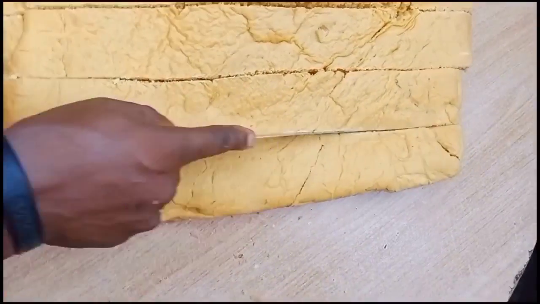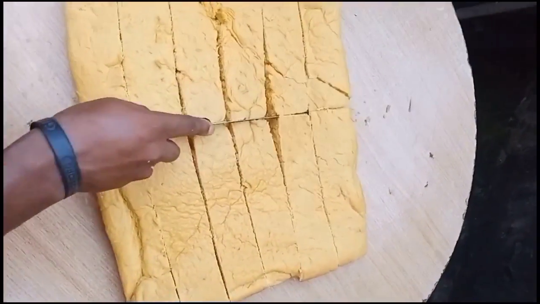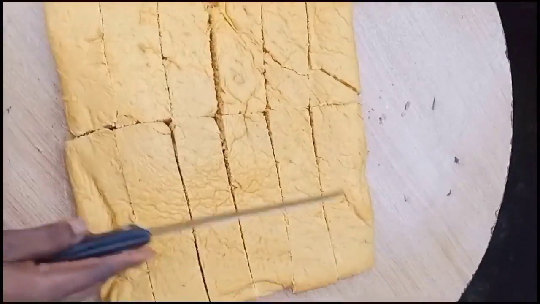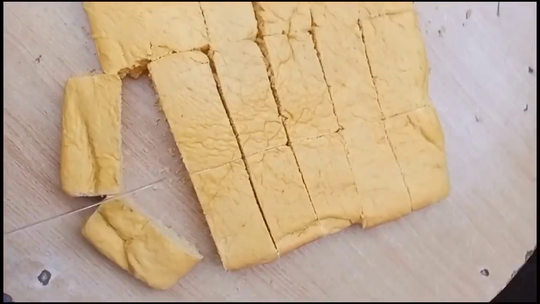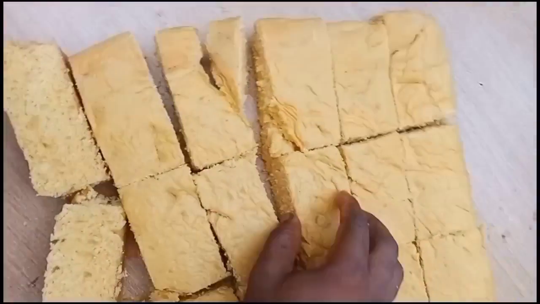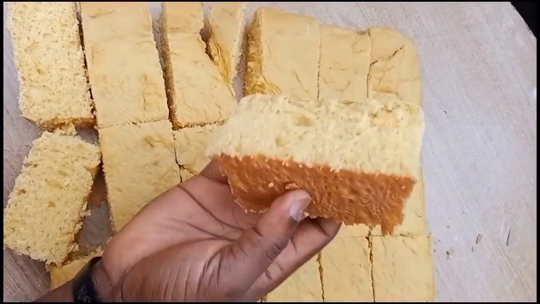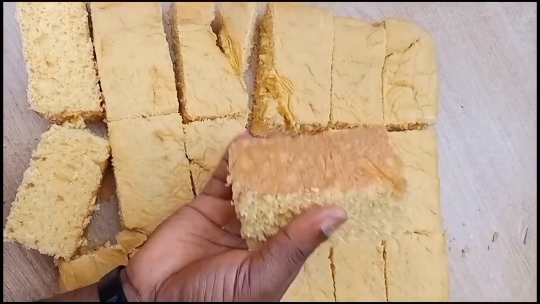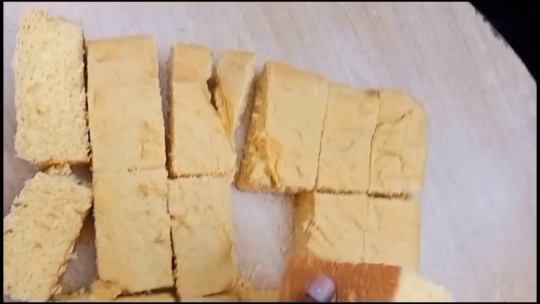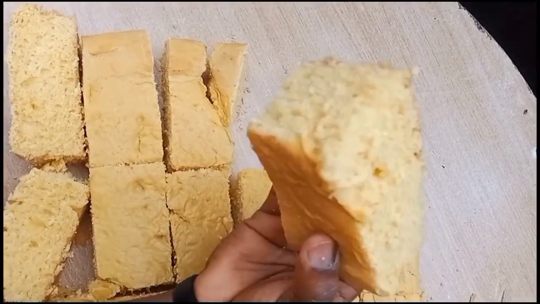You can cut at the same time, just the way I'm doing: after cutting horizontally, then I cut vertically. This time around I cut 6 by 4, making 24 pieces. You can see the look. Okay, this is the look as well.